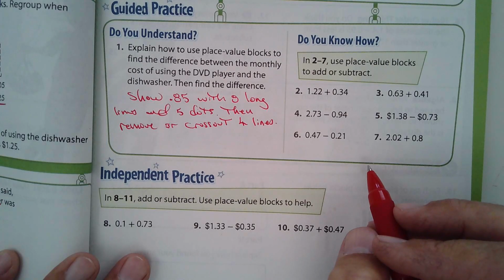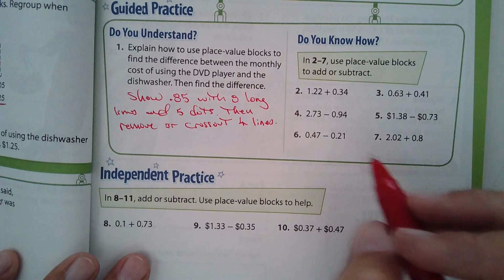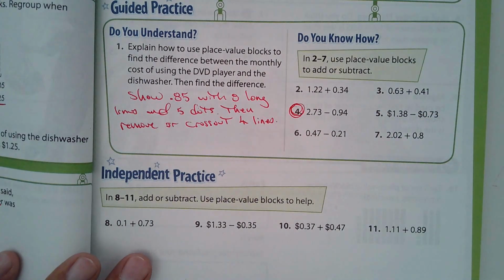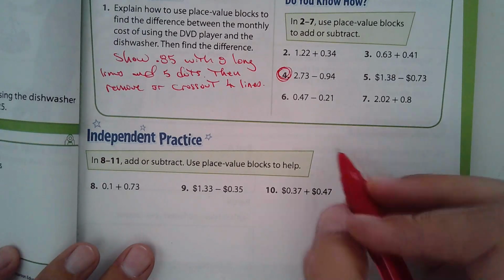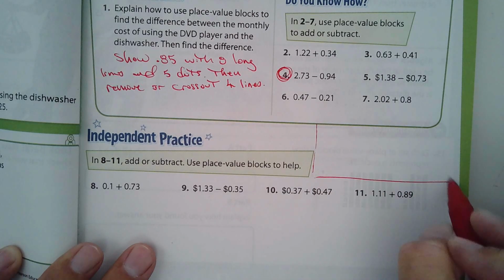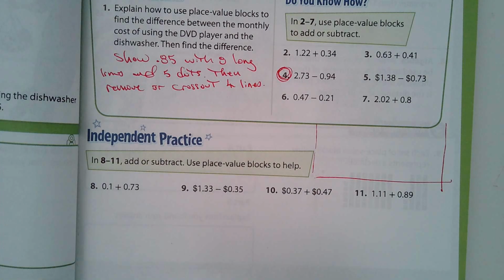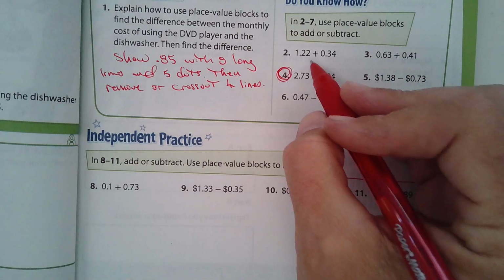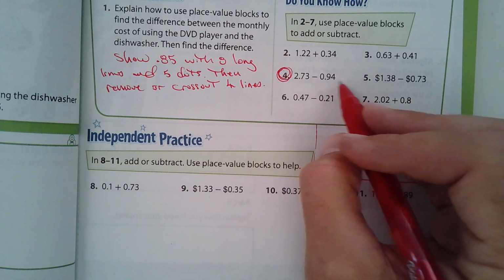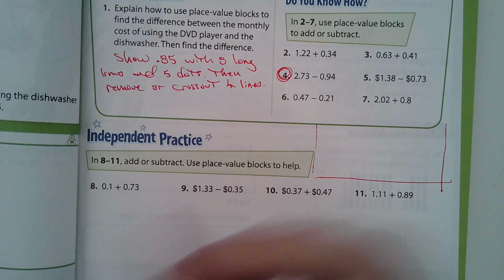to add number 4. All right? And I'll start it for you. And we're going to use this space in here to subtract number 4, right? Or to subtract, thank you, because there is subtraction and addition. So we got 2.73 minus 9.4.